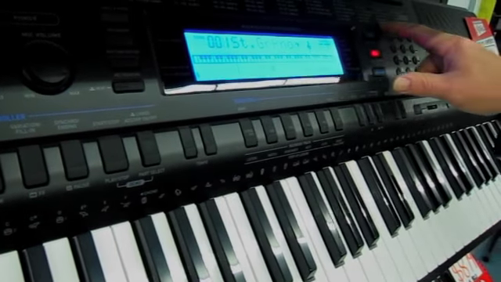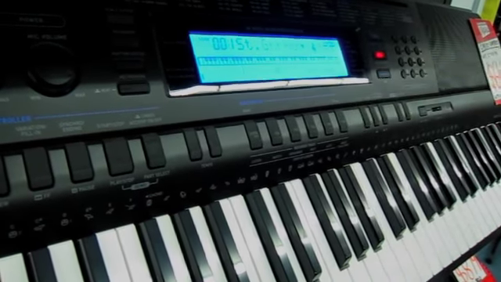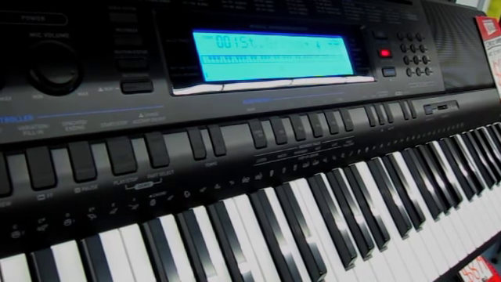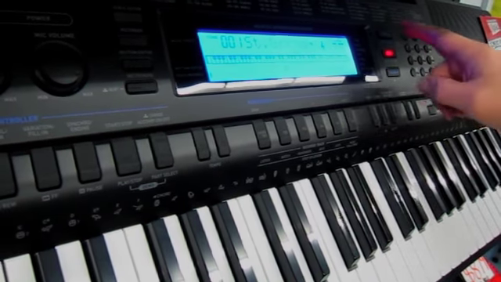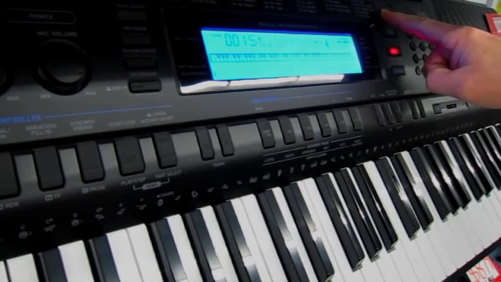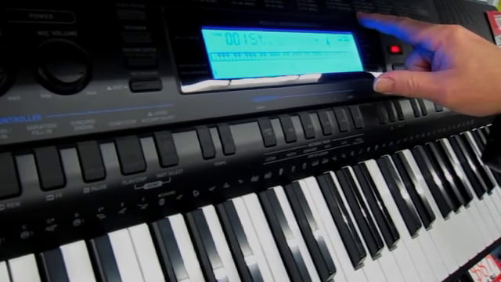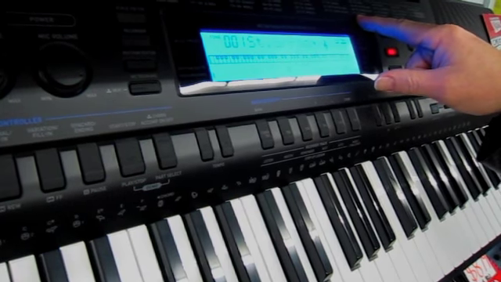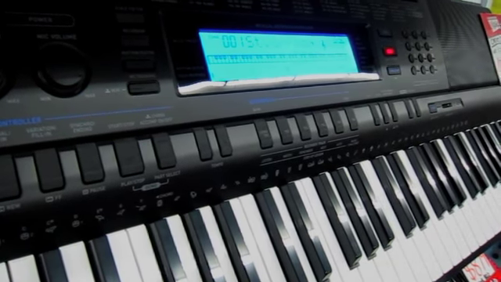All the tones are listed on the panel right here, and they're listed in category. So brasses are together, guitars, pianos, everything's in category. And you'll notice that they're all a 3-digit number. So for example, organ sounds are number 071 to 120. So sound 71 to 120.